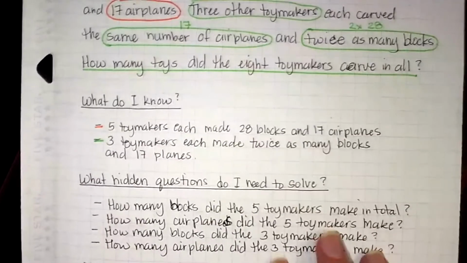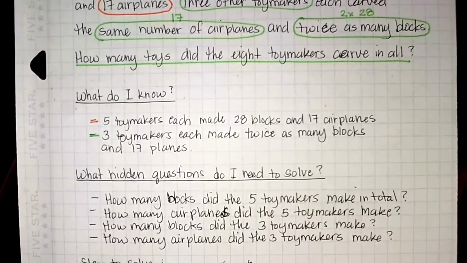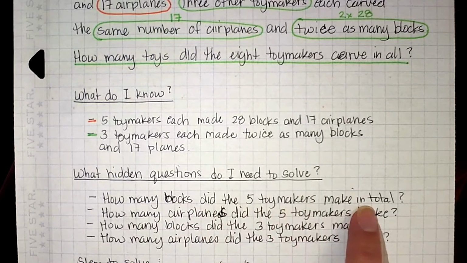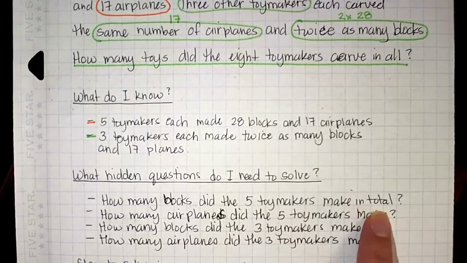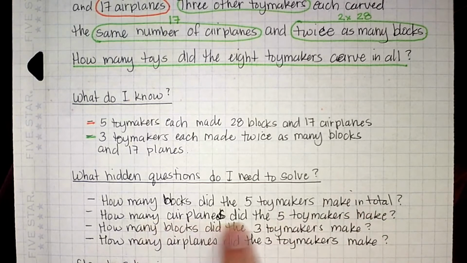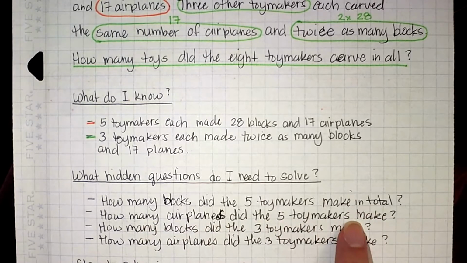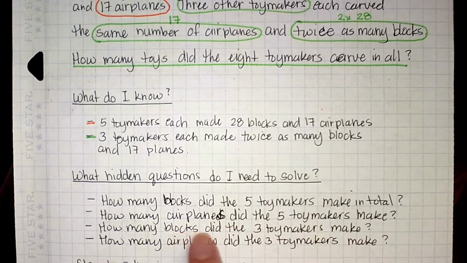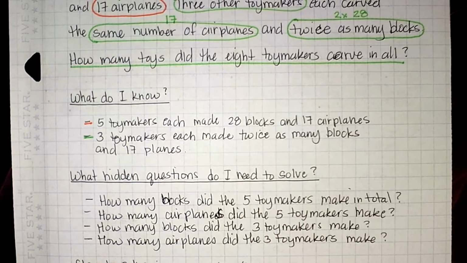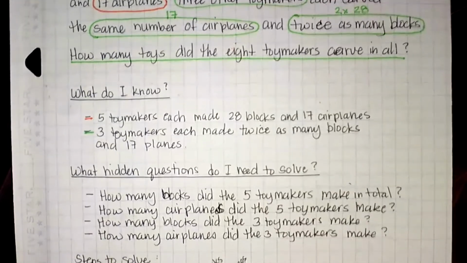Now, what is my hidden question or my hidden questions? There's multiple ones. How many blocks did the 5 toy makers make in total? Remember, each one of them made 28. So we want to figure out the total number of blocks they made and the total number of planes they made. For the other 3 toy makers, how many blocks and how many airplanes did they make? Now I need to stop and think, what steps do I need to follow to solve?